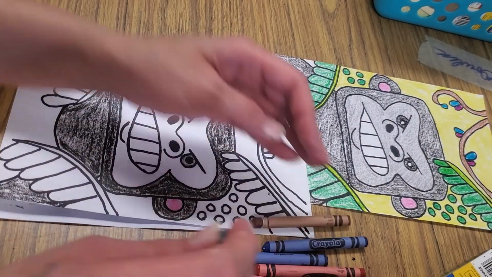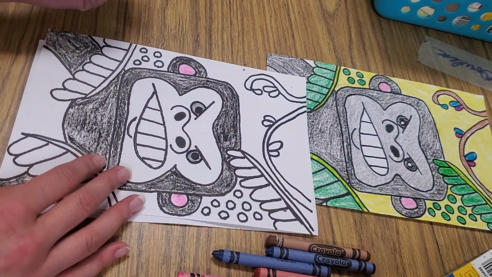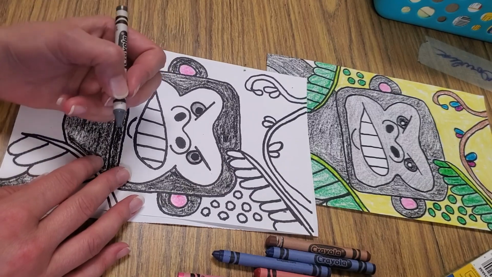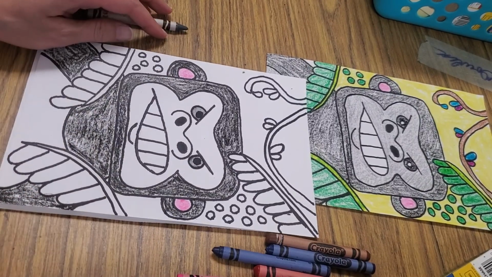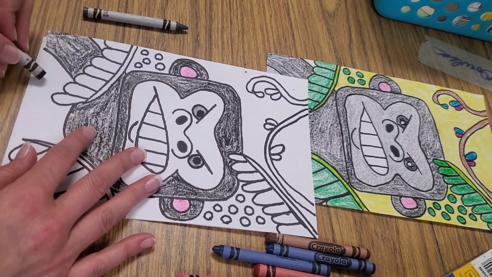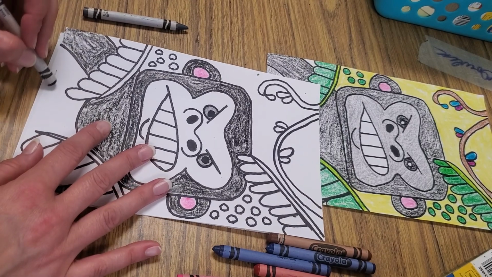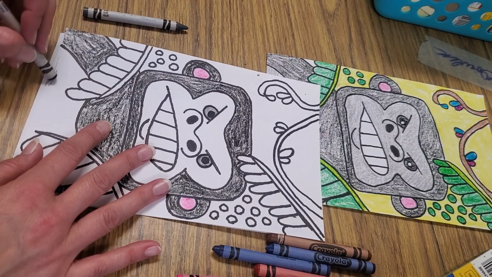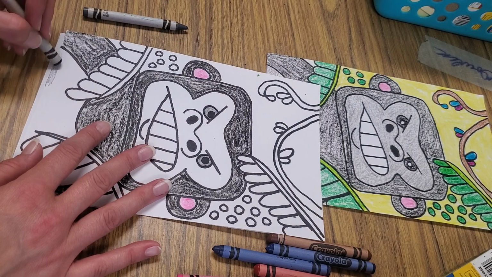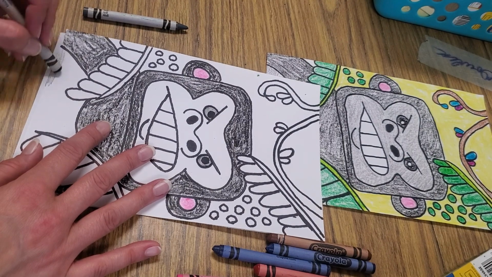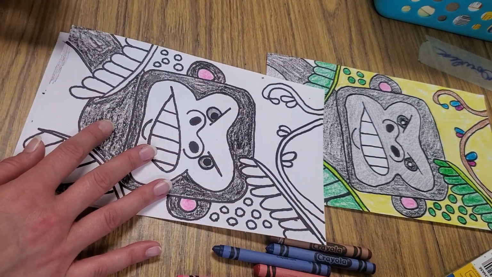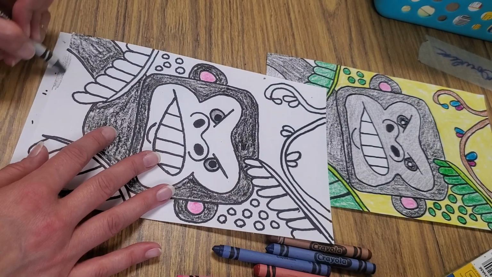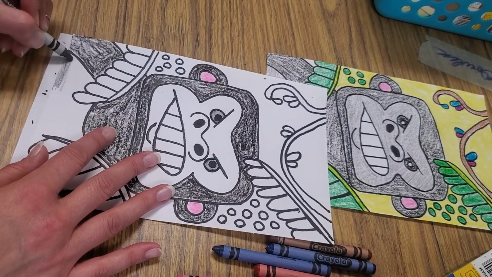Then we're going to come in with the gray parts. And if you don't have a gray crayon, it'll still work because you can put very little pressure, color very lightly, and it looks gray. So if you don't have gray and you only have black, that's the way you can get that gray effect. See?